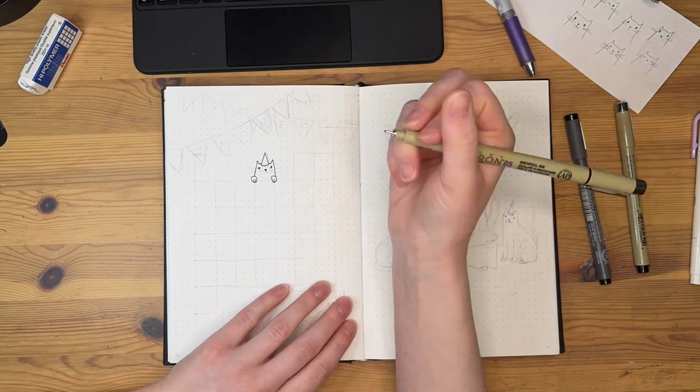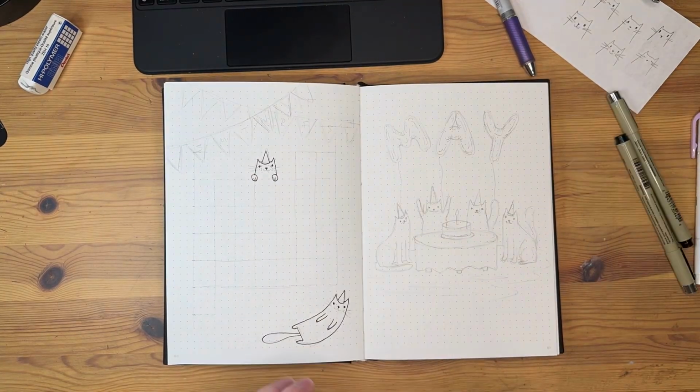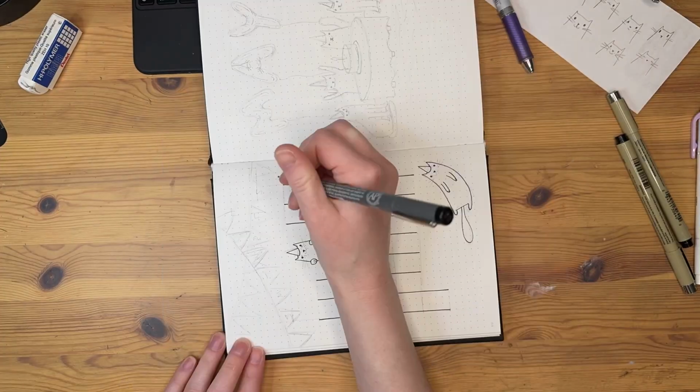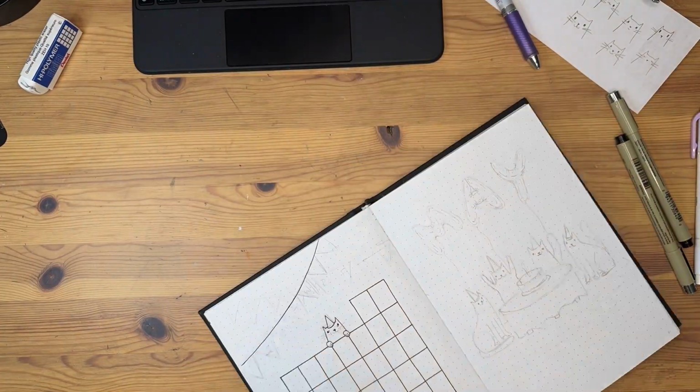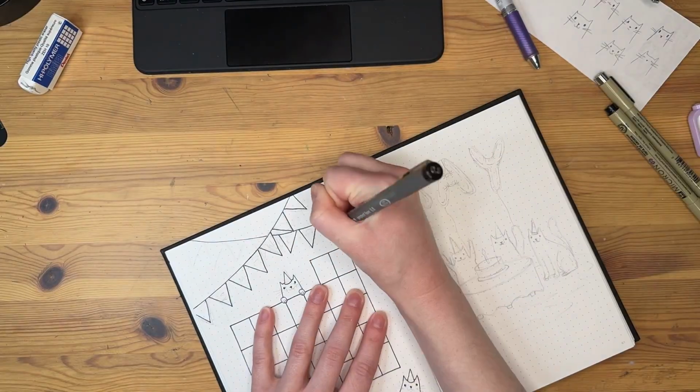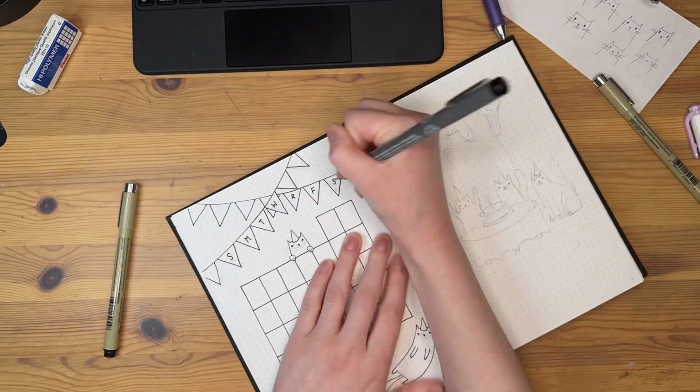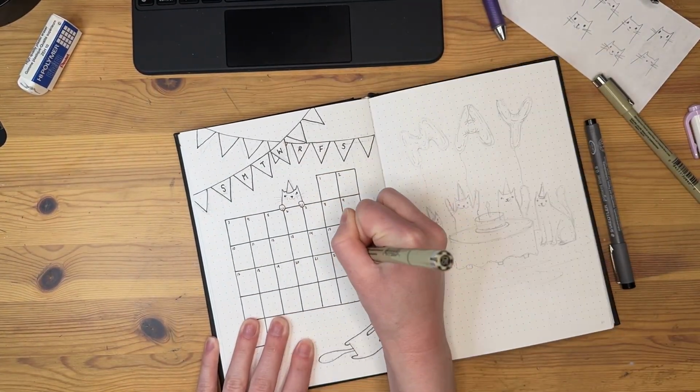Starting off with a mini voiceover before I get into a tutorial, I am using the 0.8 Staedtler, 0.5, 0.3, and 0.005 microns for these spreads, and I just alternate between them as I see fit.